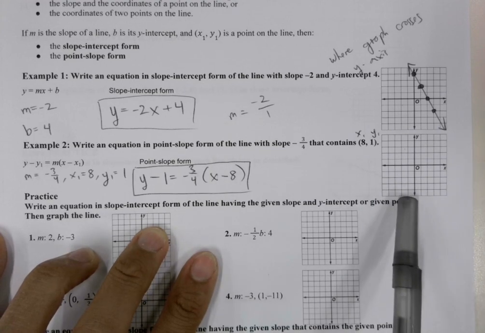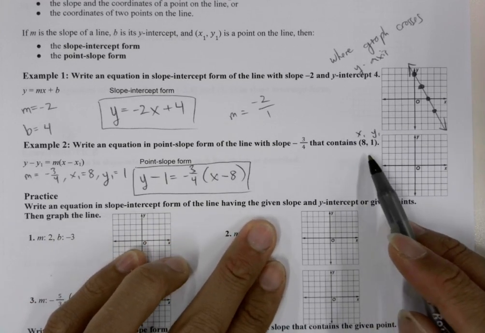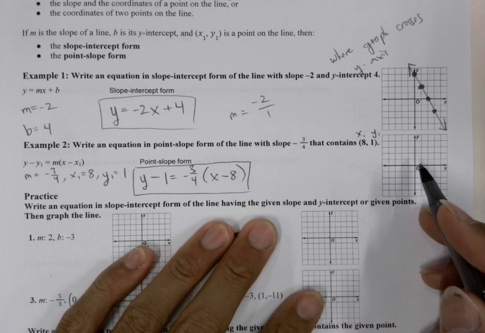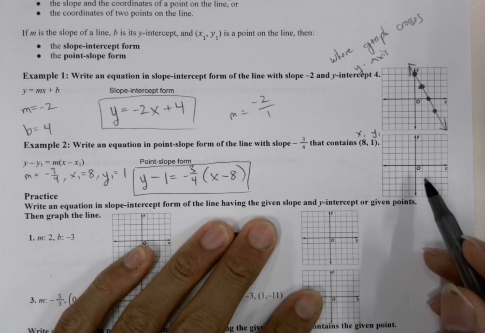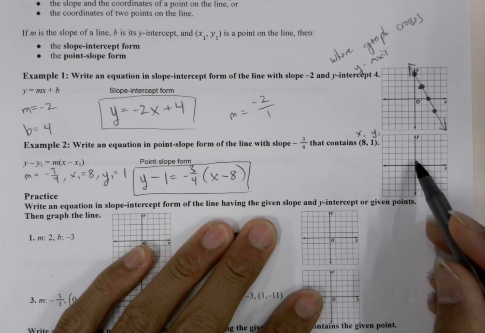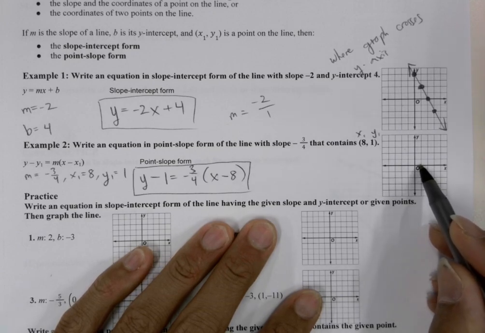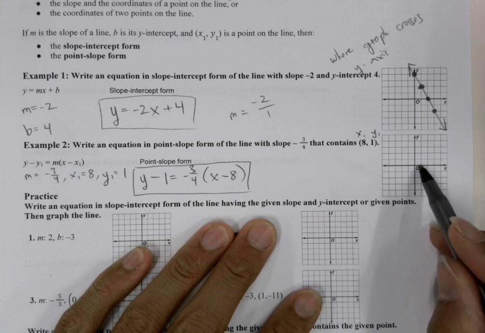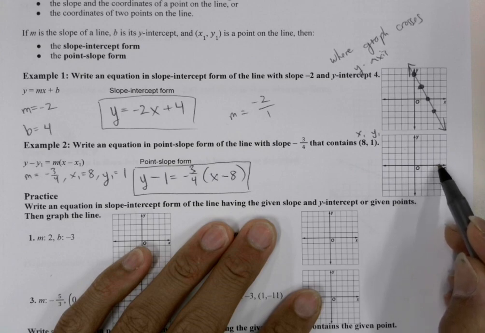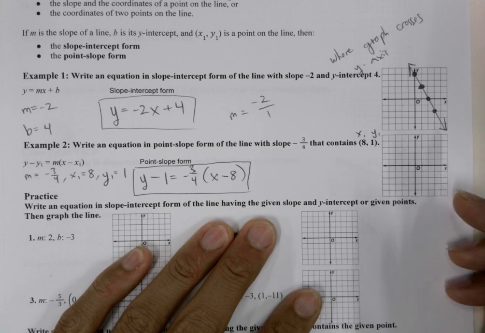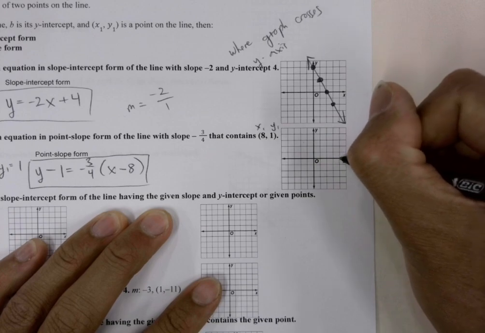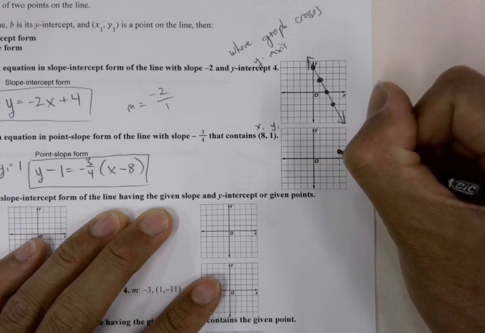Now how do we graph it? The way we do that is we first start with the point that is on the line. So we go to 8, 1. Oh no. Well, let's go ahead and make each of these lines worth 2, or else it won't fit on the graph. So we'll say 2, 4, 6, 8. And we'll keep our y-axis the same, like 1, 2, 3, 4. So we go 2, 4, 6, 8, and then we'll use a 1 here.